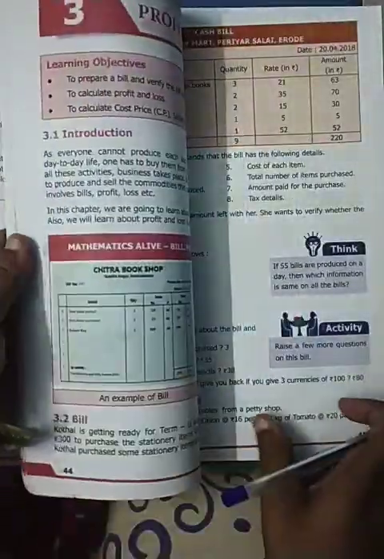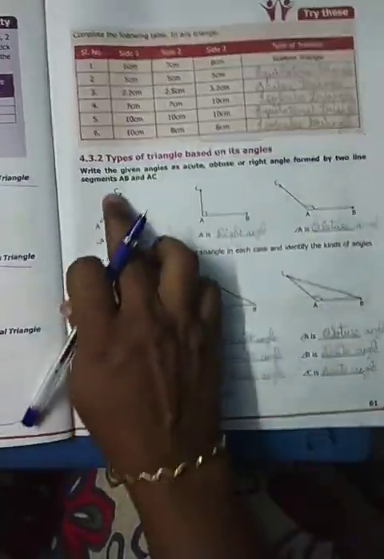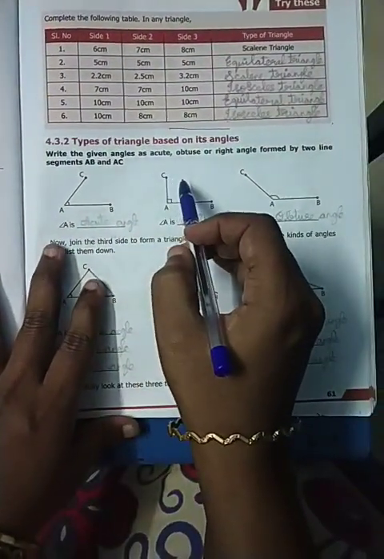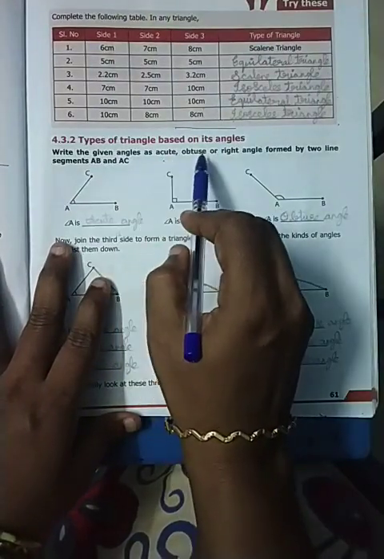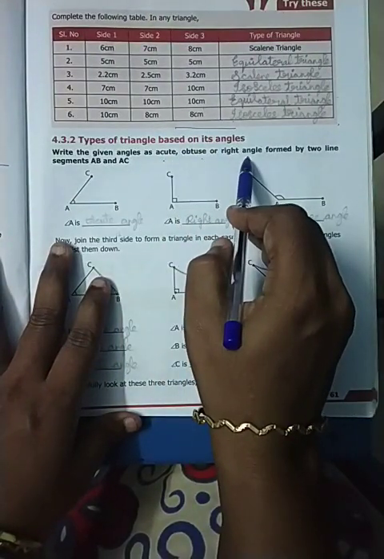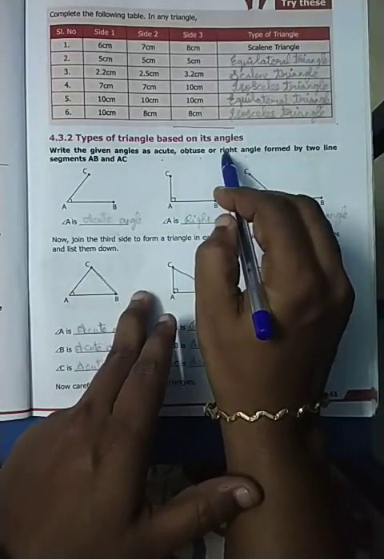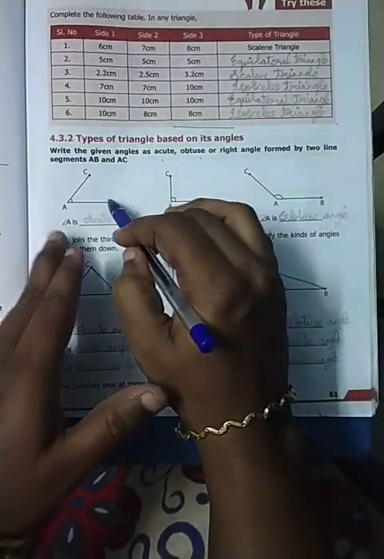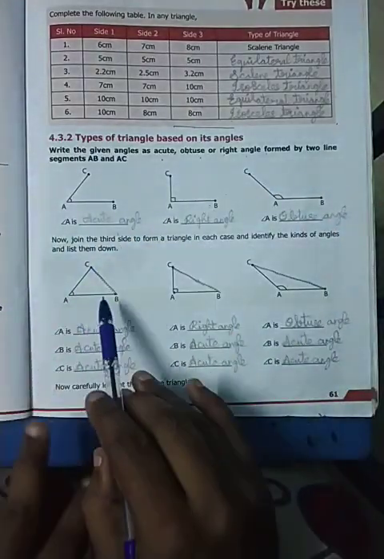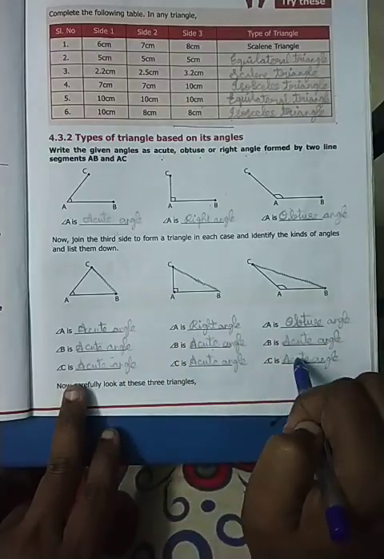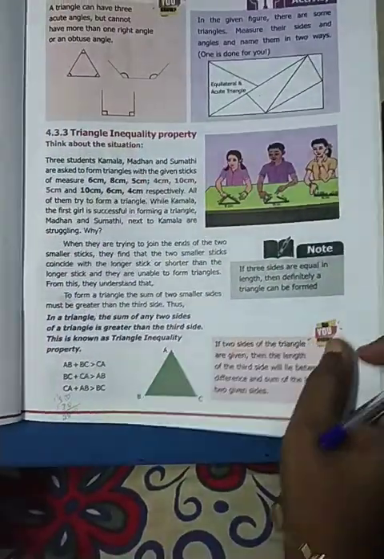Now moving to the 4th unit where we discussed the types of triangles. Here today we are going to discuss the types of triangles based on their angles. So what are the 3 angles we have discussed in the first term? Acute angle, obtuse angle and right angle. Acute means less than 90, obtuse means more than 90, and 90 degrees means it's a right angle. Based on these 3 angles, we are going to have 3 triangles: acute angled triangle, right angled triangle or obtuse angled triangle.